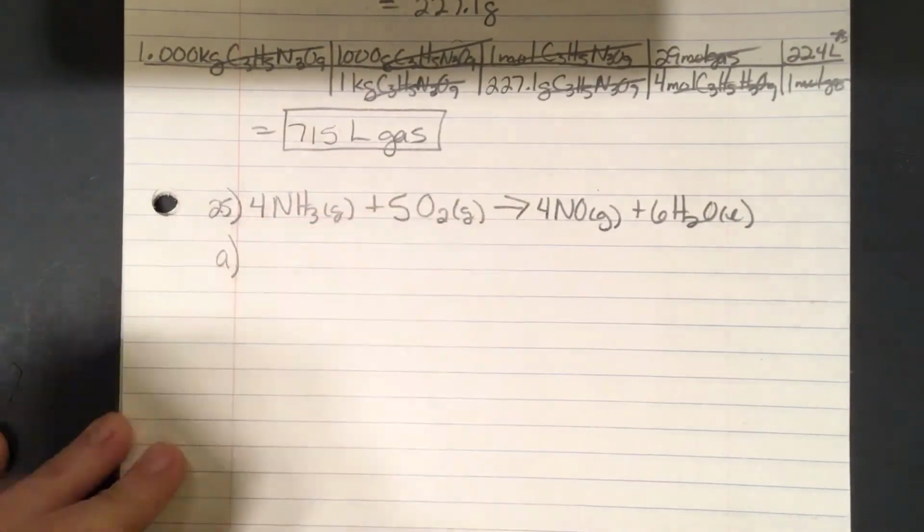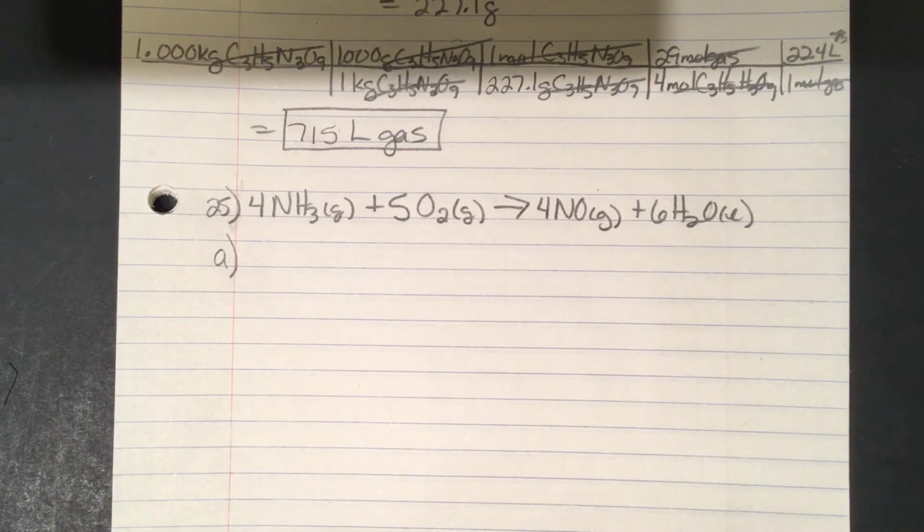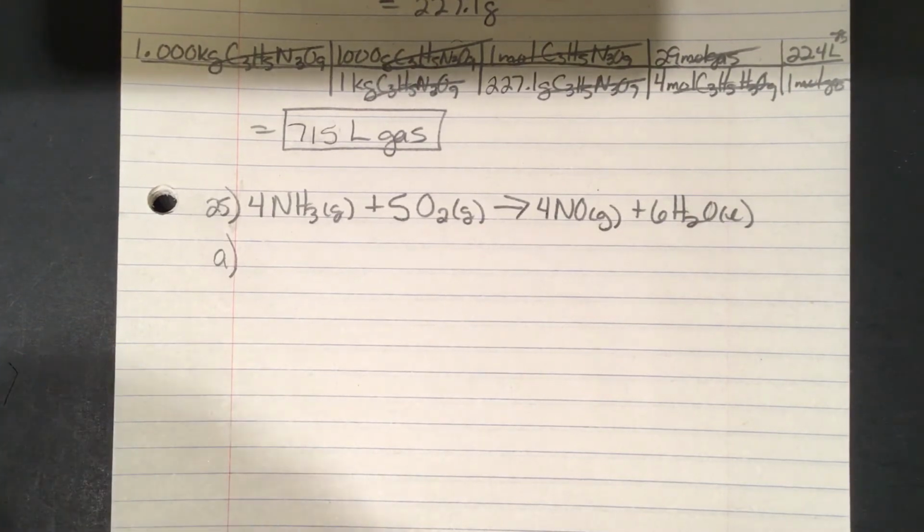Okay. So for A, it says a reaction between ammonia and oxygen is the first step in the preparation of nitric acid, HNO3, on a commercial scale. The reactants are mixed at STP. The products are produced at 1000 degrees Celsius and at atmospheric pressure. So we're given this equation.